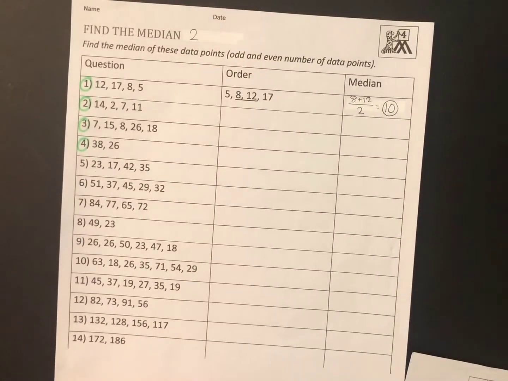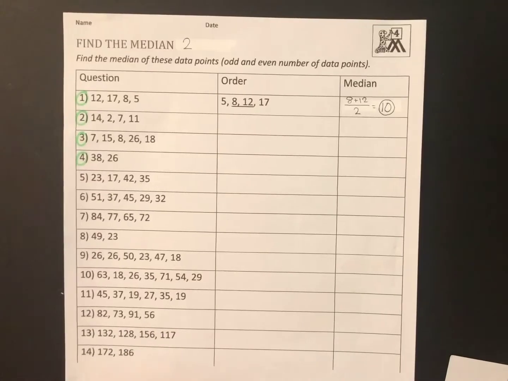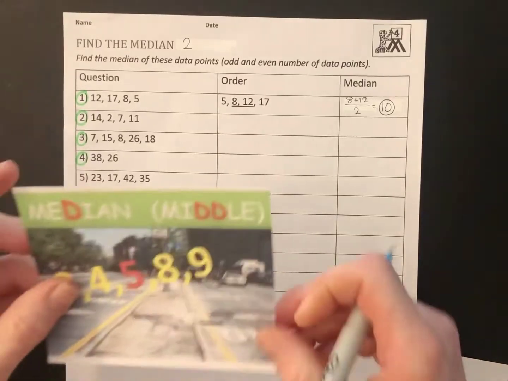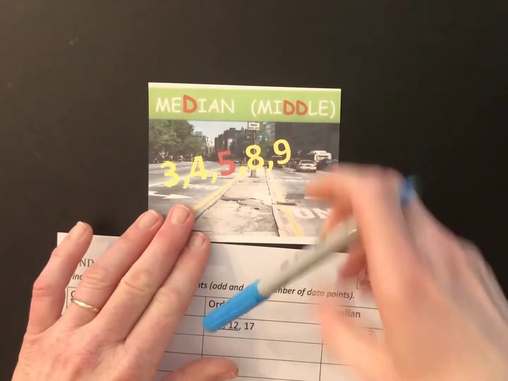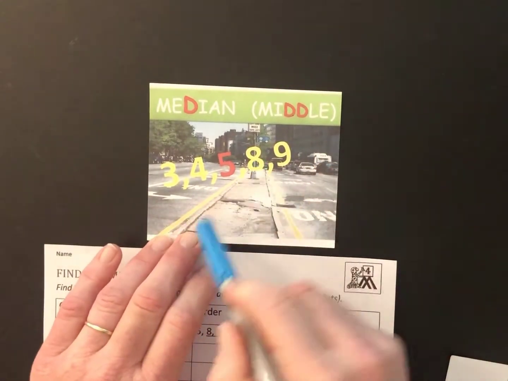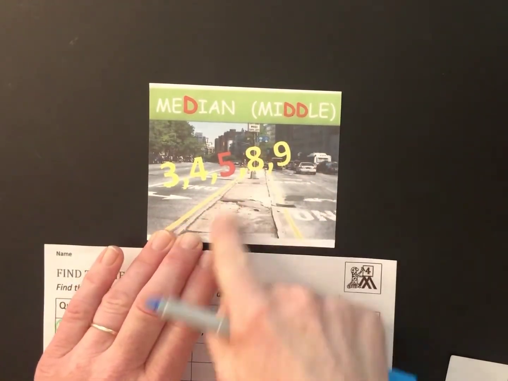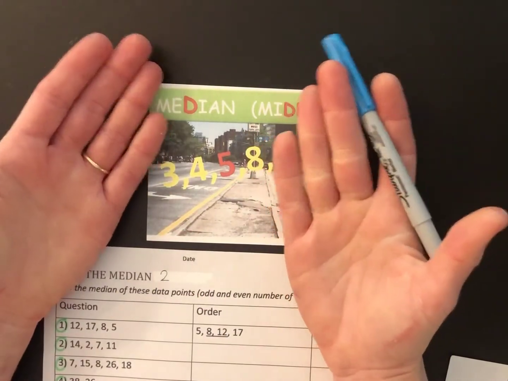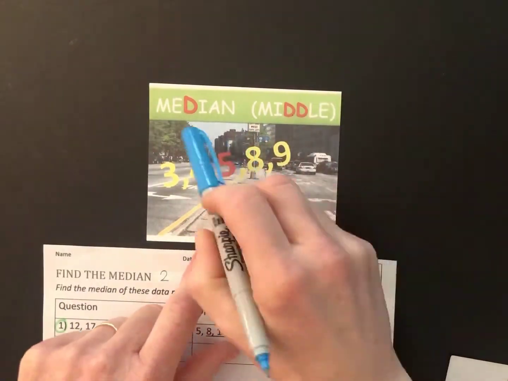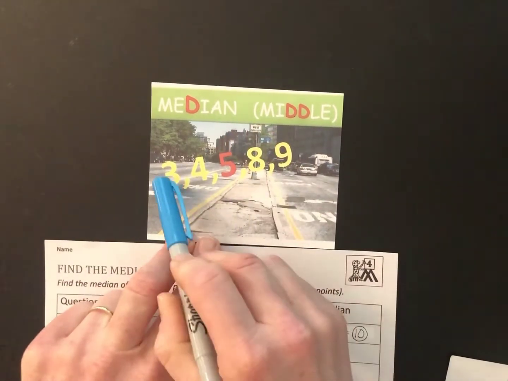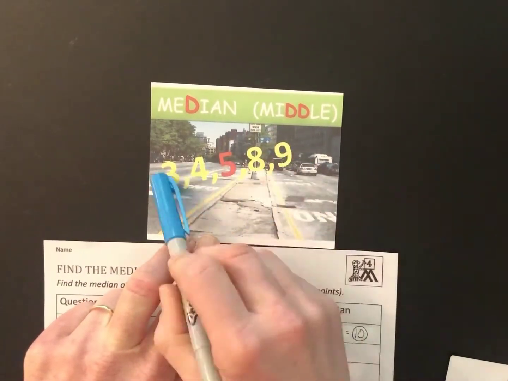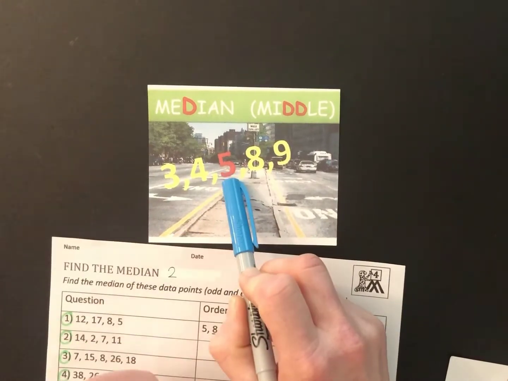Median. And you've done this before. As a reminder, look at this right here. The median is that strip of cement between the lanes of the road. They call that the median because it's the middle. The median is the middle, so that's why they call it the median. So when you think of the median, think of the middle. It's whatever number is in the middle.